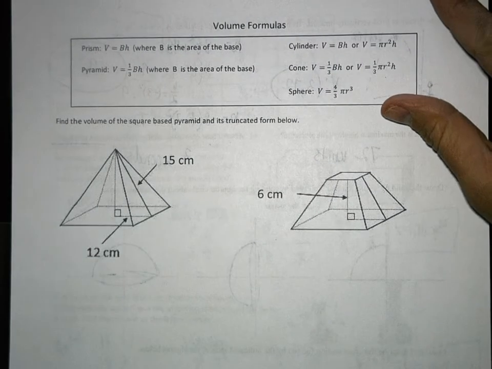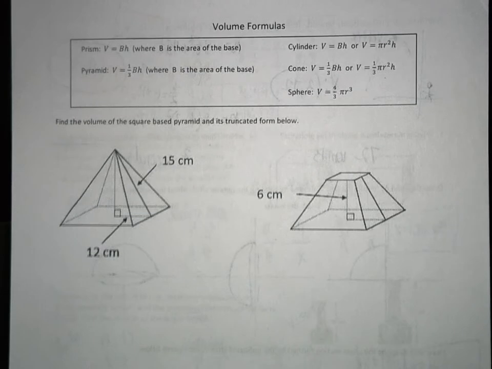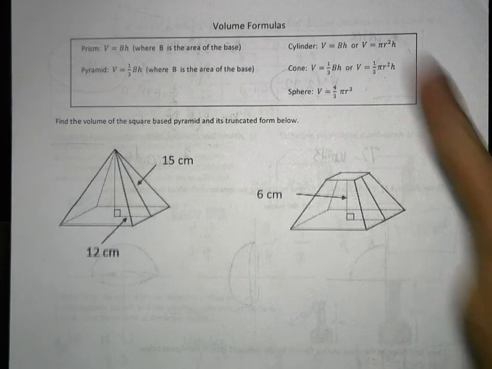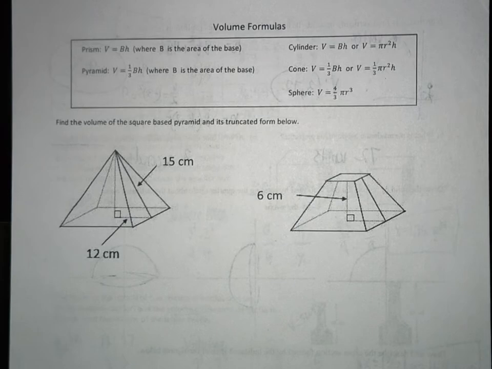Okay, so volume. You guys need to remember these formulas, but they're not hard to memorize. Most of you know volume. Your volume is always your base area, which is what the big B stands for, times your height. So whatever your base is times your height. Now, when you have cones and pyramids, those ones are always 1/3.